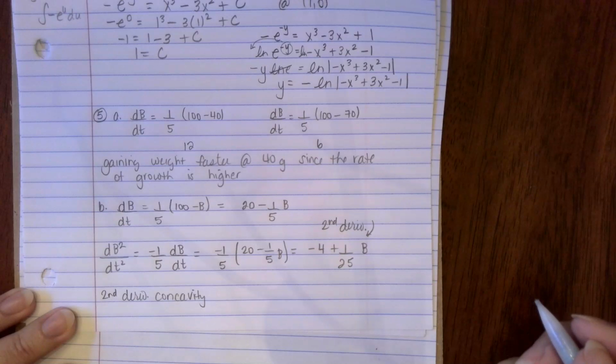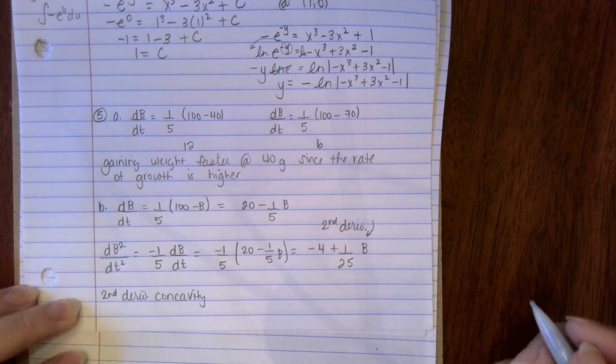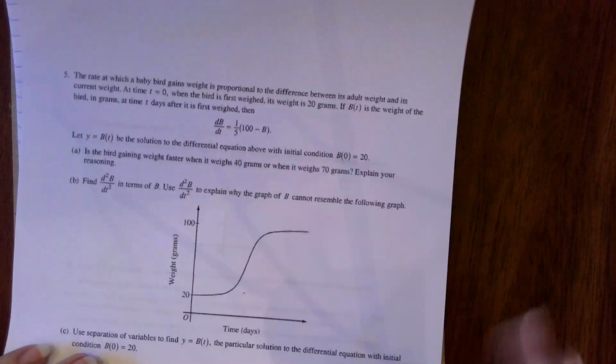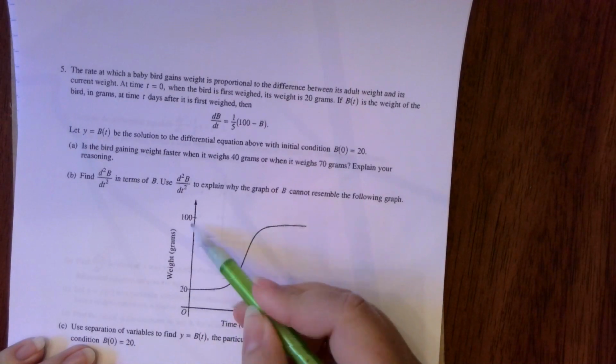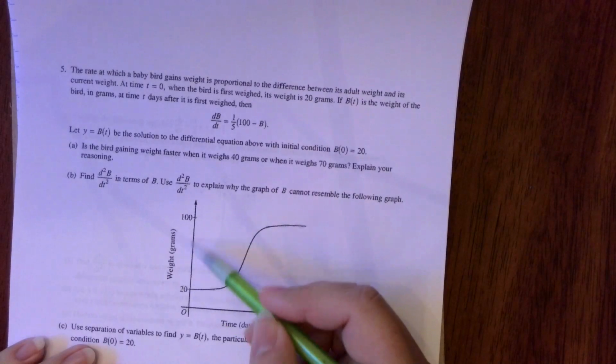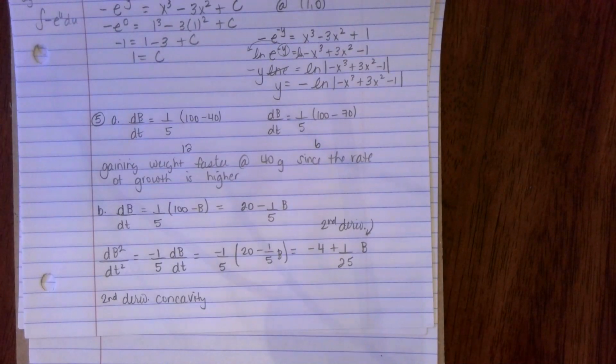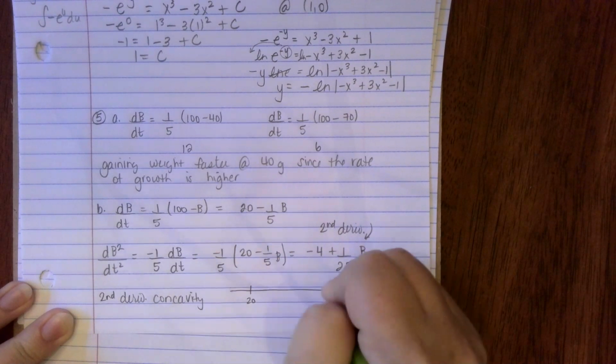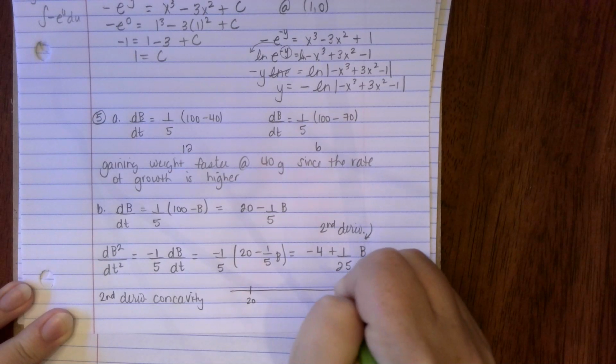So what we need to do is figure out what's going on with this concavity here. Now take a look at your B. Your weight in grams in their graph is going to go from 20 to 100. So we kind of want to look and see what happens with our second derivative graph between 20 and 100.